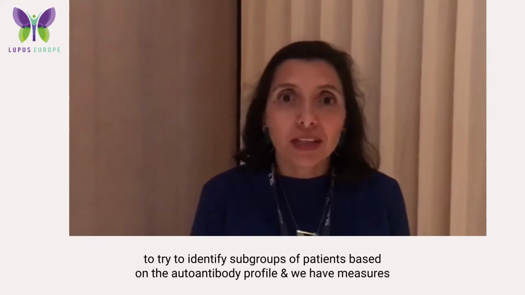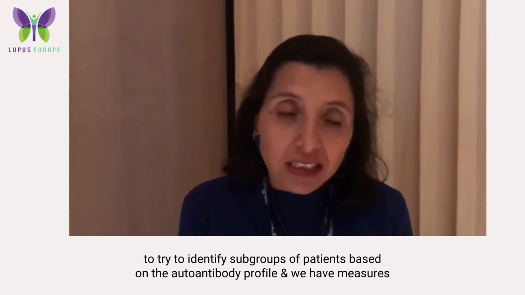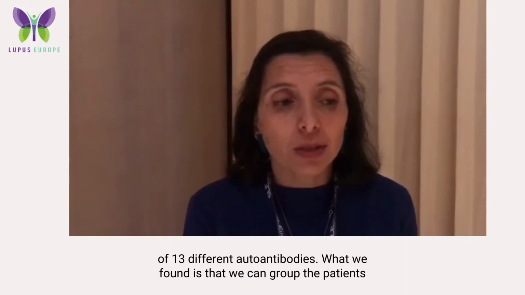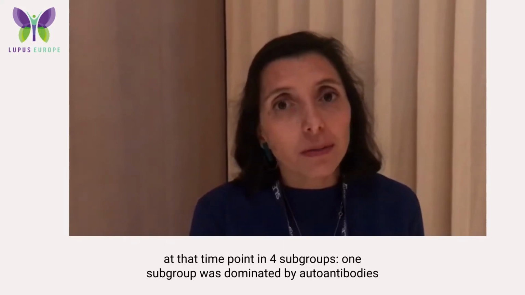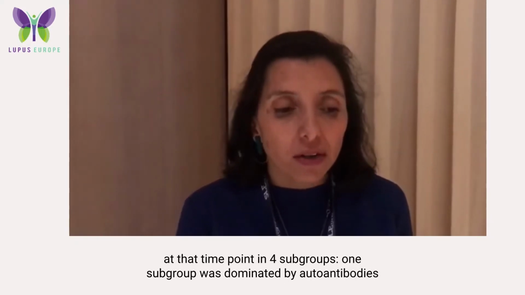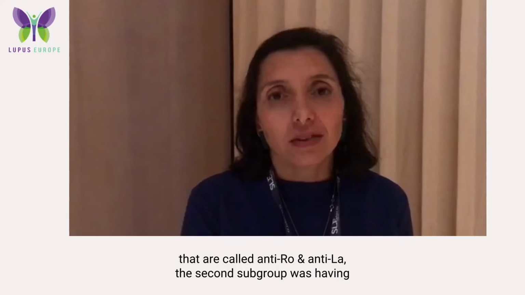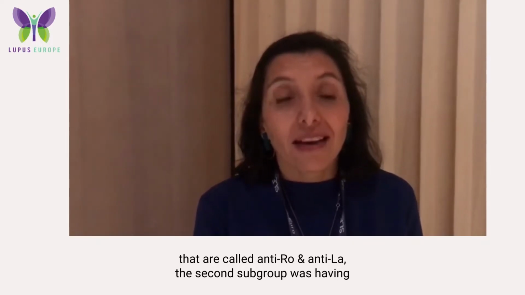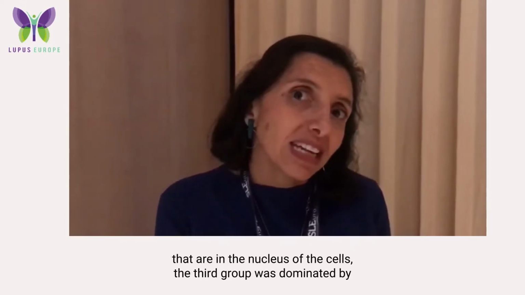Okay, so what we did was to try to identify subgroups of patients based on the autoantibody profile. We have measures of 13 different autoantibodies, and what we found is that we can group the patients at that time point into 4 subgroups. One subgroup was dominated by autoantibodies called anti-Ro, anti-La. The second subgroup was dominated by autoantibodies that target proteins that are in the nucleus of the cells.